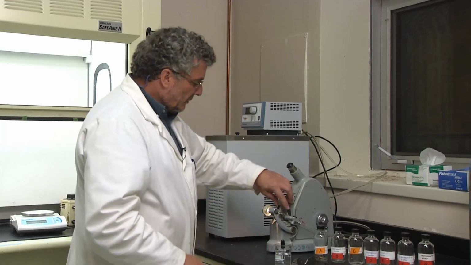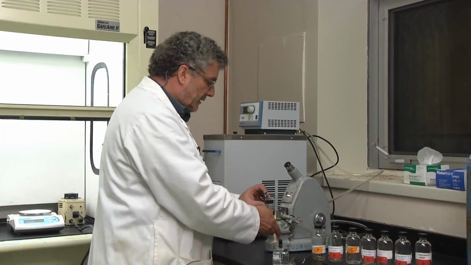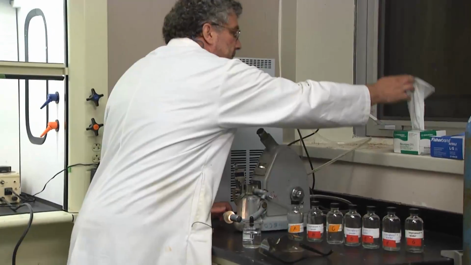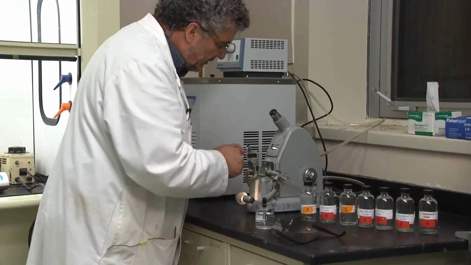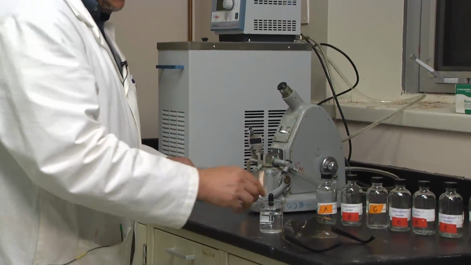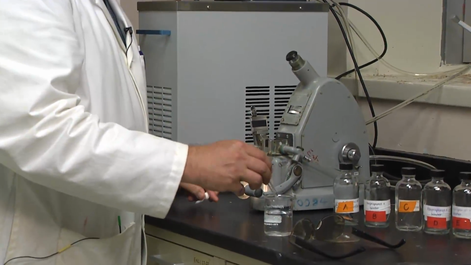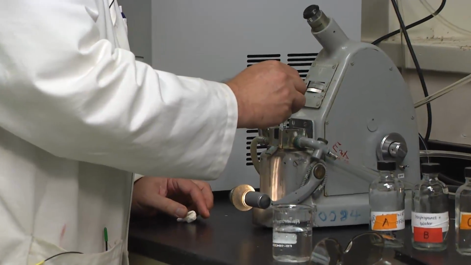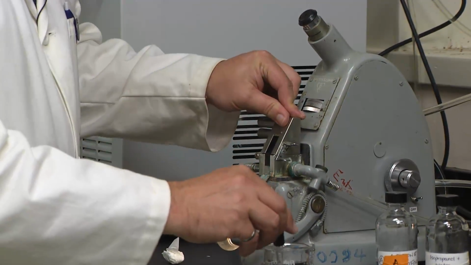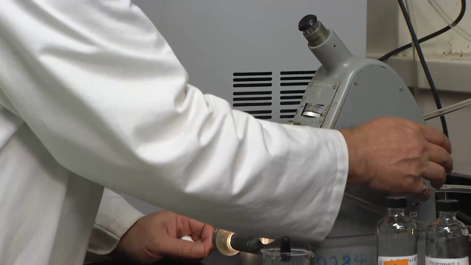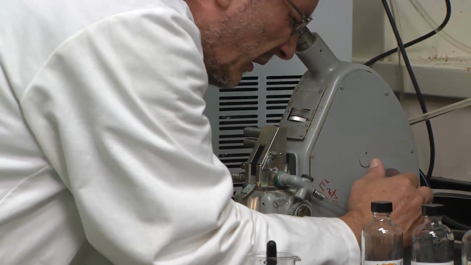You also want to repeat it. So what you do is you open the refractometer, right? You clean the surface very carefully, make sure it's very dry, and then you apply whatever is your next sample. You will apply it again, and then adjust it another time.